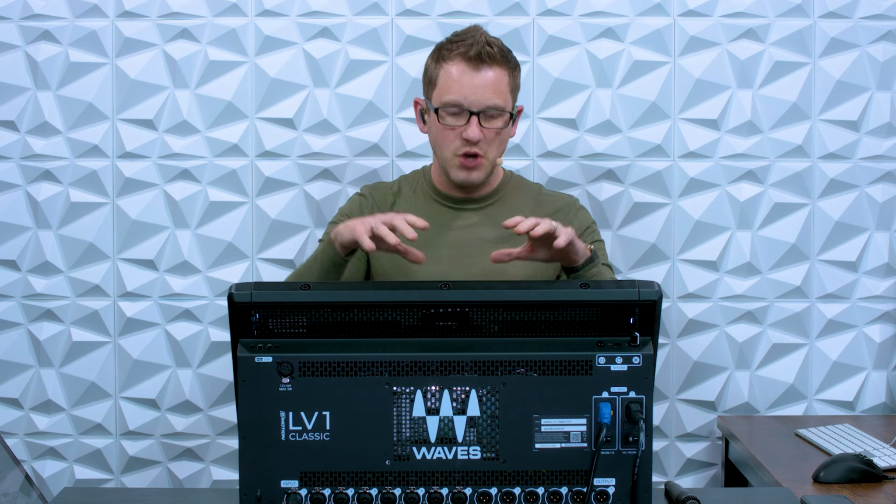Also, one thing that you could protect is the preamp gain. And that way, as you're going through all of the scenes, you don't have to worry about your preamps getting changed mid-show. So that's what we can do with recall safe and scenes. But let's actually dive in to really see how we can make this thing function.